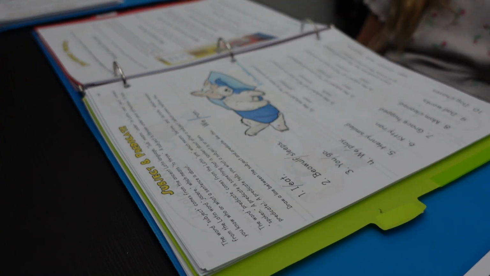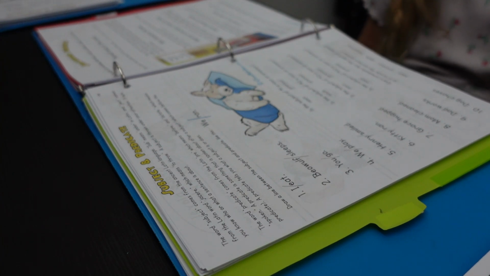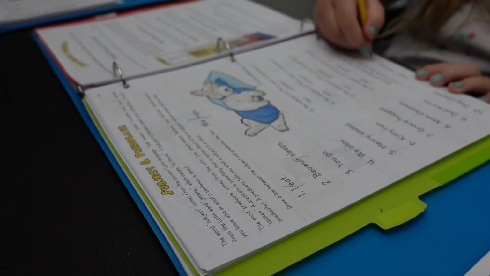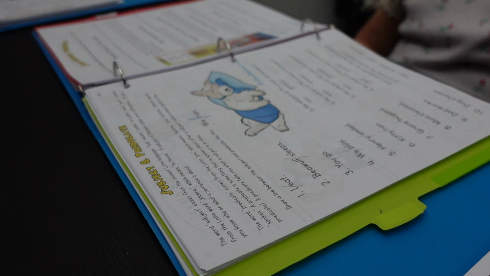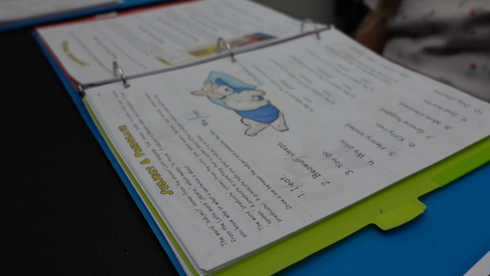Every predicate has this part of speech in it. Encircle the correct answer. So every predicate has what? A noun, a verb? No, we're just talking about a predicate. A verb. A verb. Very good. The noun would be the subject, not the predicate.